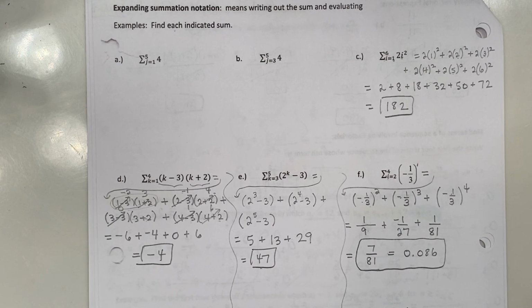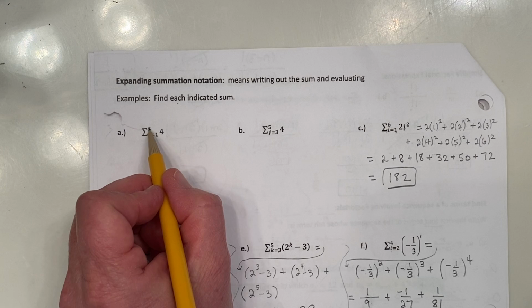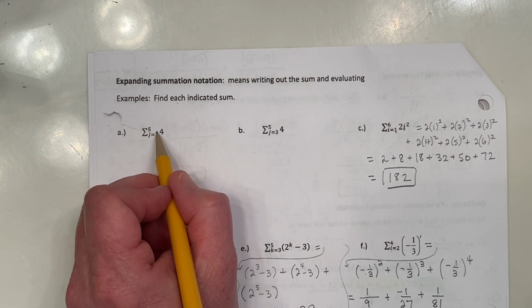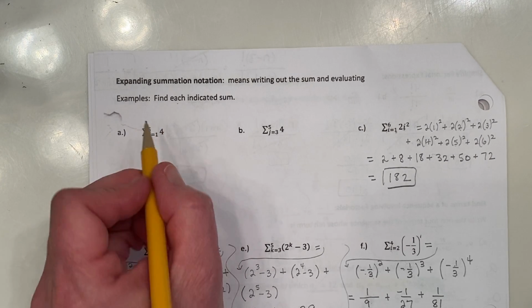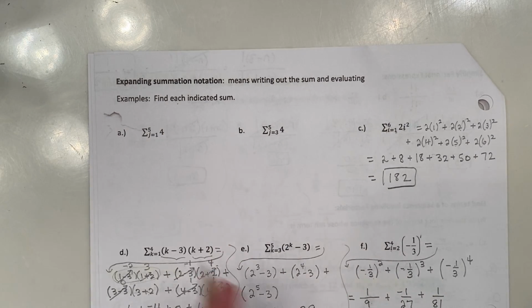Now I'm going to get back to that special case, part A. Okay, noticing in part A that we're going to add the first 5 terms of the sequence whose general term is 4. Notice there's no I, J, or K here. And it's not a typo.